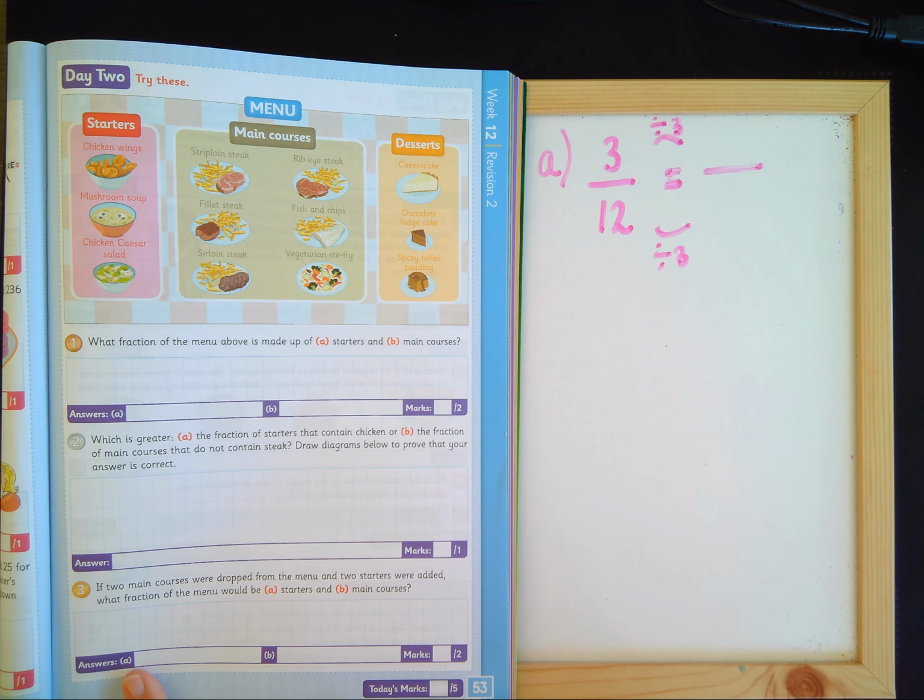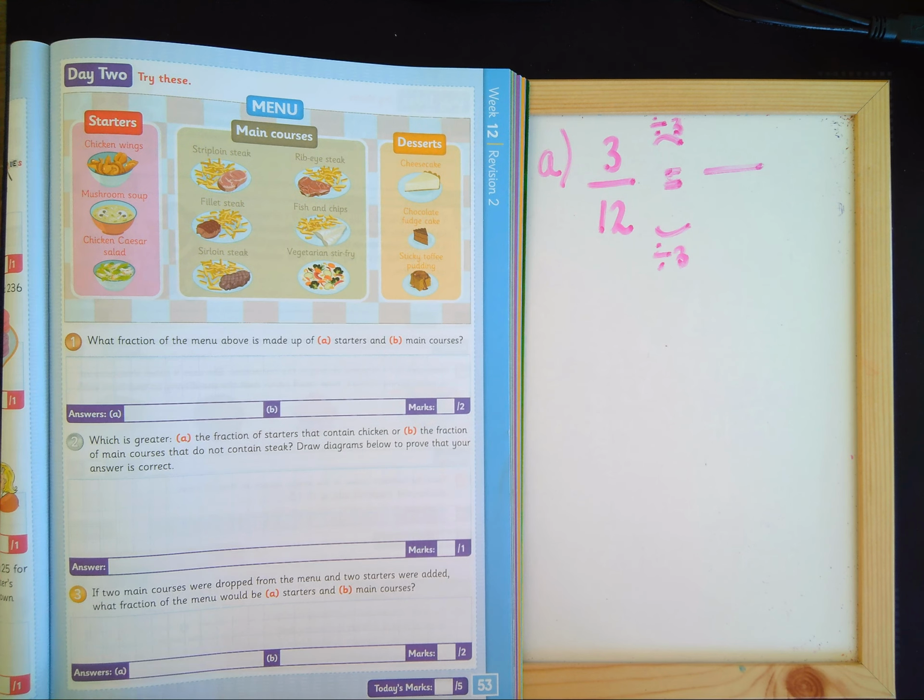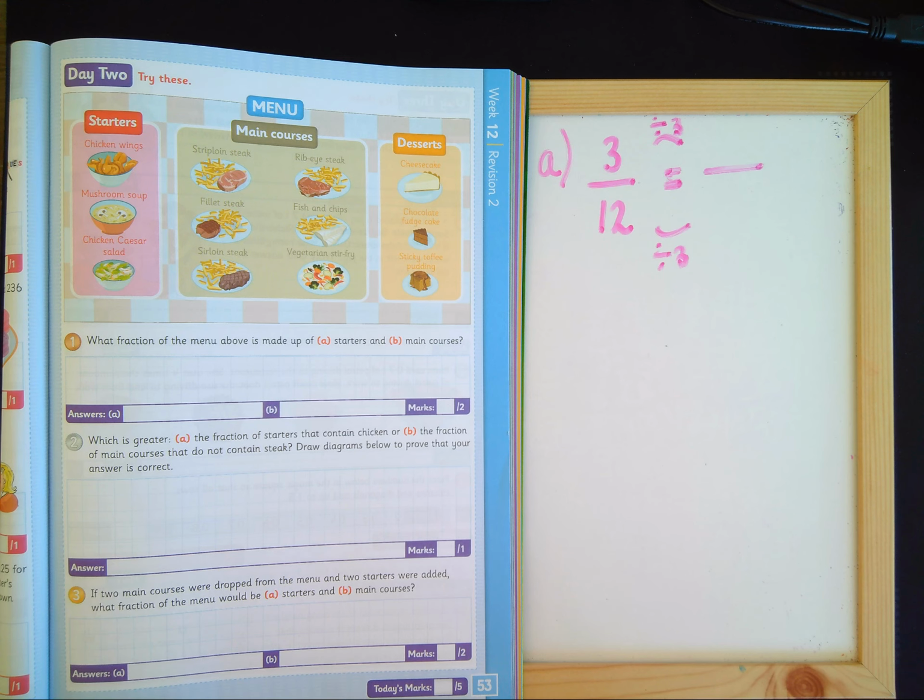Which fraction is greater? Okay, so it's A or B, or maybe they're equal. Okay, you have to figure it out. And it says draw a diagram below to prove that your answer is correct. Okay, so yeah, do what you can. You can either do a math sum or you can draw a diagram to prove that your answer is correct.